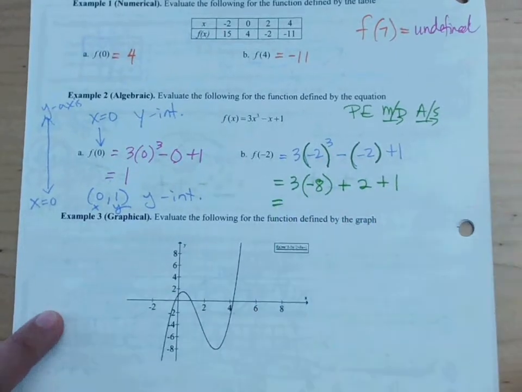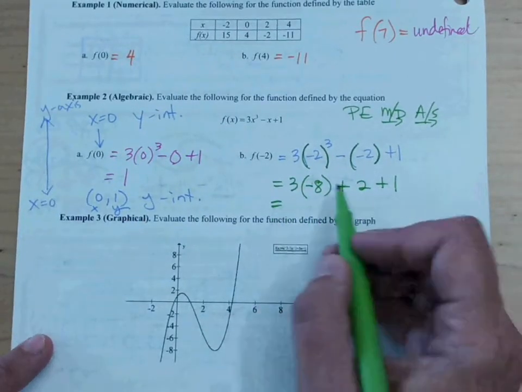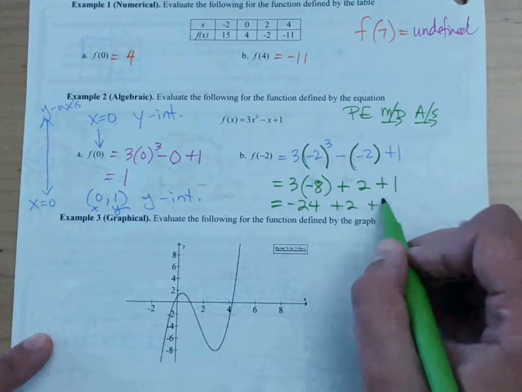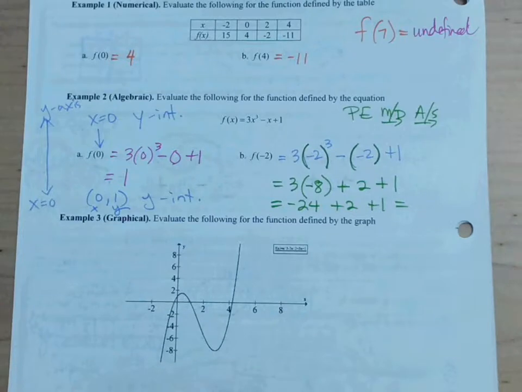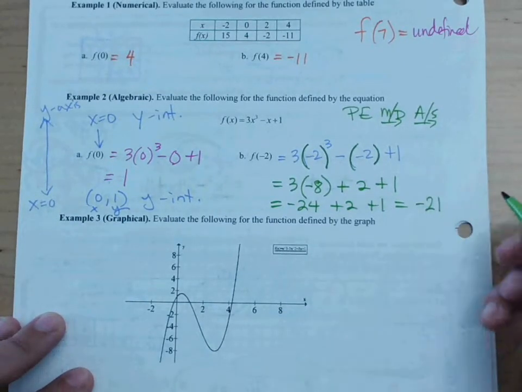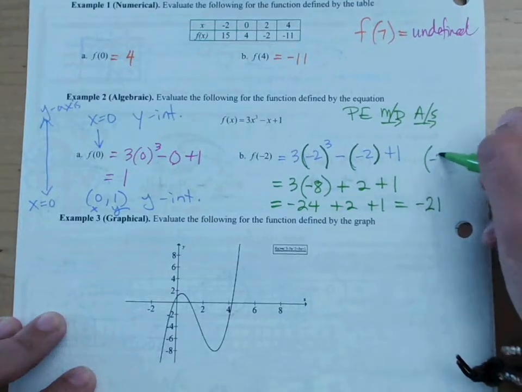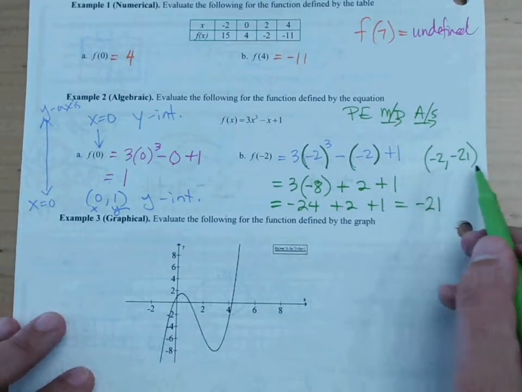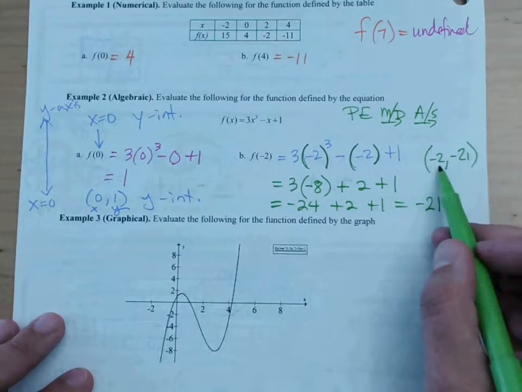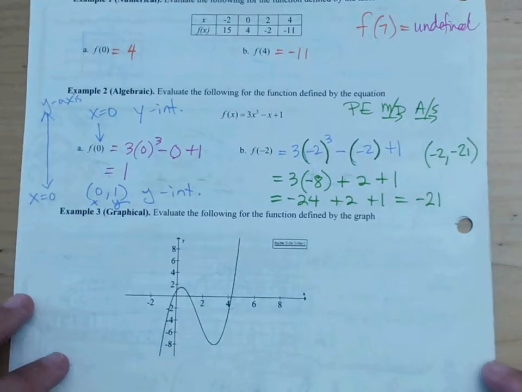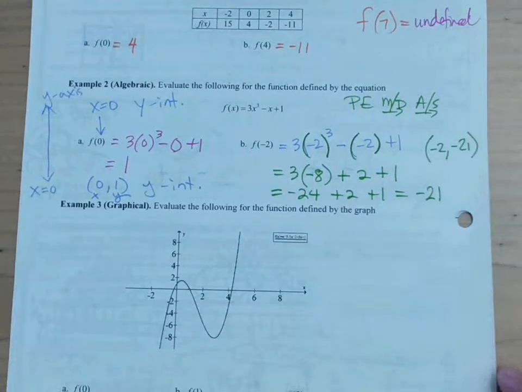What comes next in the order of operations? Yep, so we get negative 24 plus 2 plus 1 equals negative 21. Okay, so this would be the ordered pair negative 2, negative 21. Notice how it's a function because when I plug in one value of x, I only get one value of y. I didn't get two different answers, right? Any questions on how I got that?